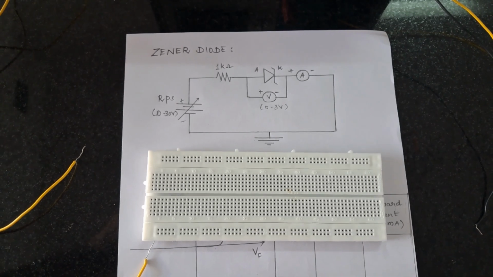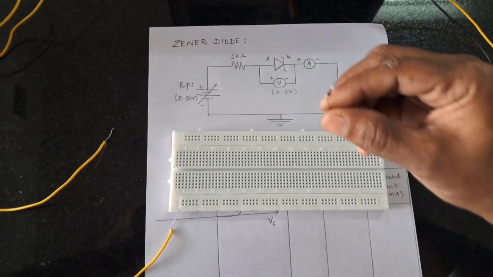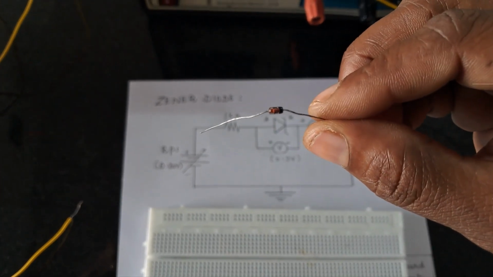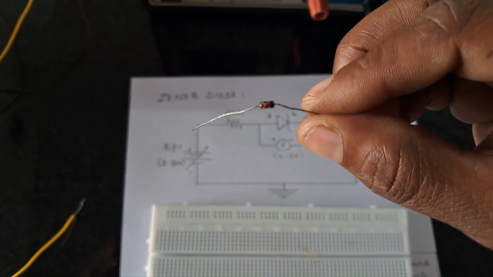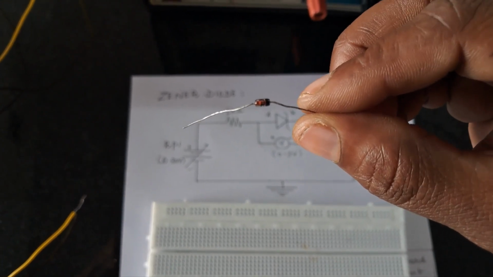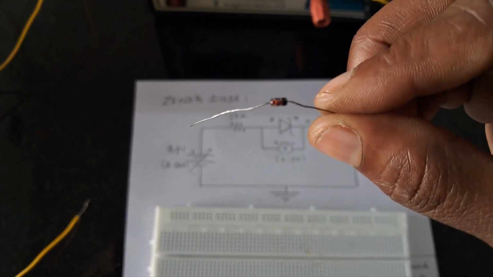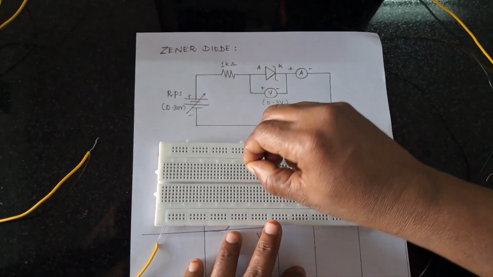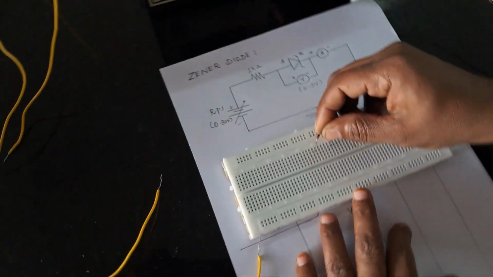Let us see the experiment on the Zener diode. This is a Zener diode. It has two terminals. One is orange in color, another one is black in color. Orange color is the anode, and black color is the cathode. We have to connect the Zener diode in the breadboard.